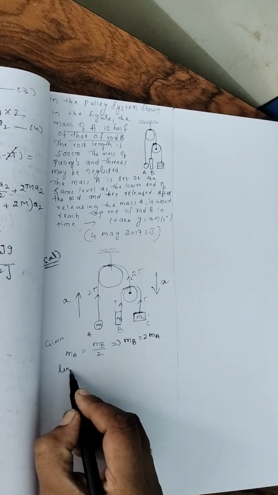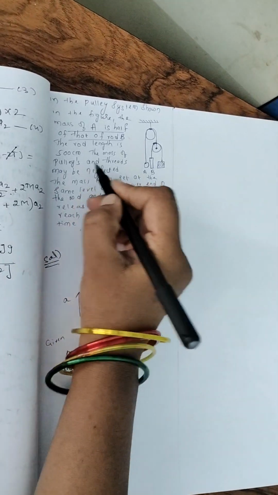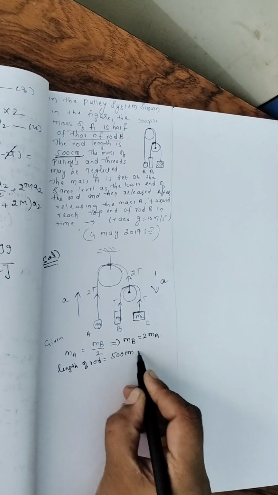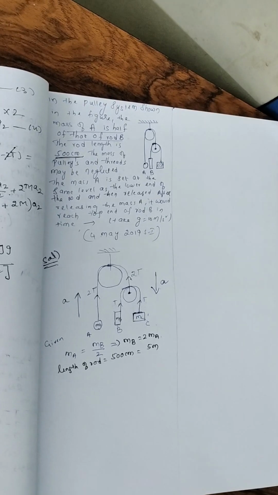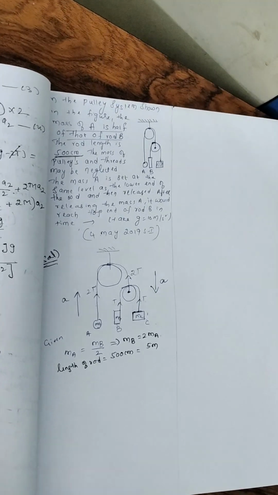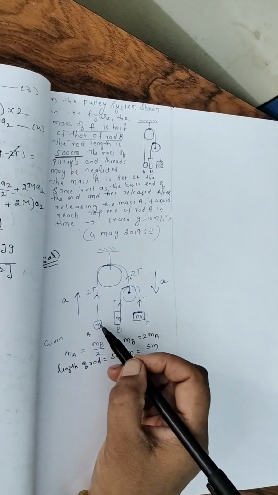Next, what did he give? The length of the rod, 500 centimeters. 500 centimeters means 5 meters, since 1 meter equals 100 centimeters. So 5 meters.